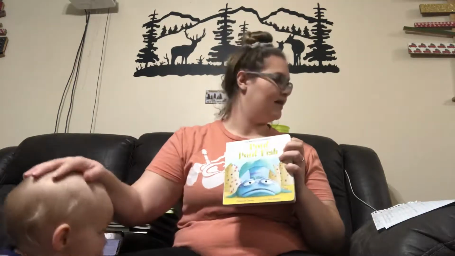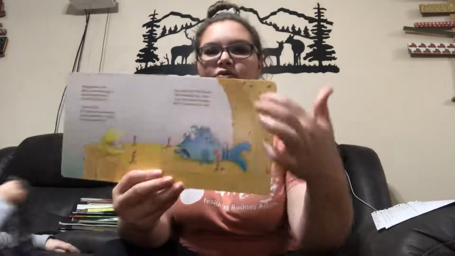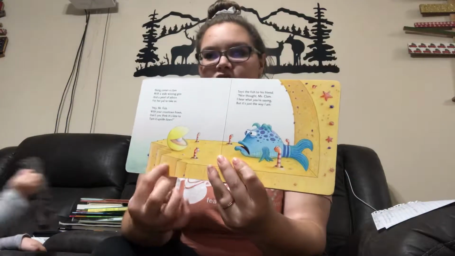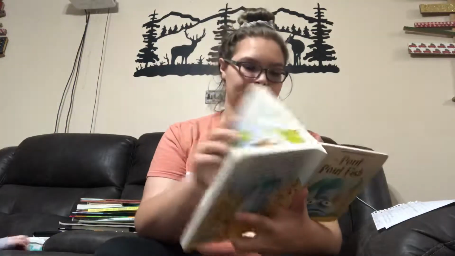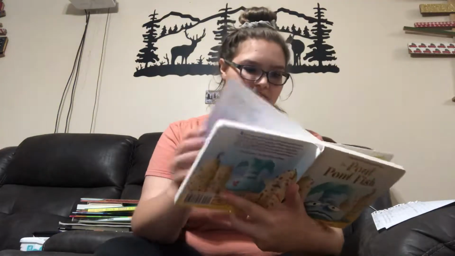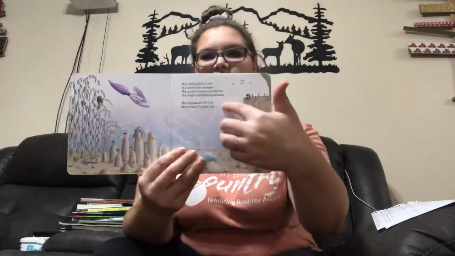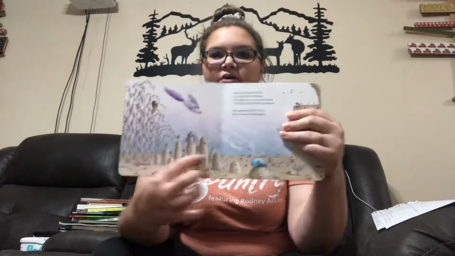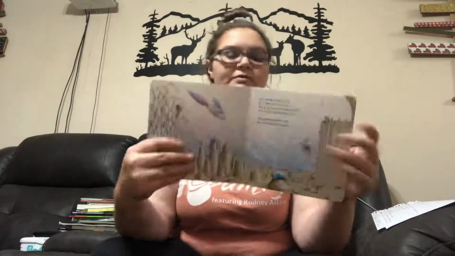I have Pout Pout Fish, and there's Pout Pout Fish. It's about a fish who is a little pouty, but in the end he finds out that he's not what he thought he was. So through the book you can see there's 3D elements, like right here it shows the edges of the cliff. Here we use that 3D. There's also some more of the cliff, the 3D elements. These you can see the shadows, and so it gives the illusion that it is 3D.